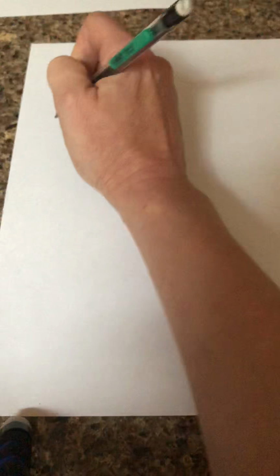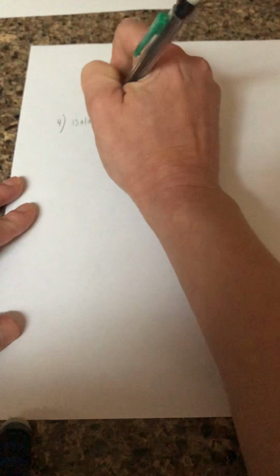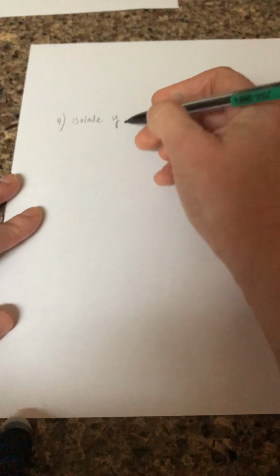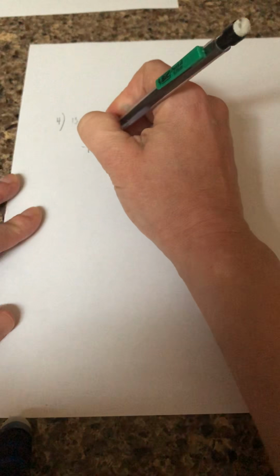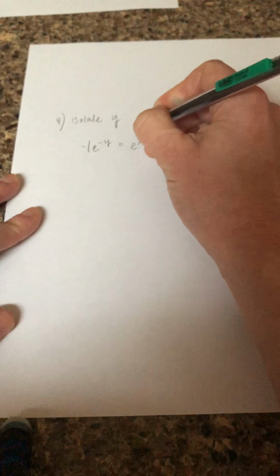Okay. All right, so step 4 is to isolate y. Okay, so we have negative 1e to the negative y equals e to the x.